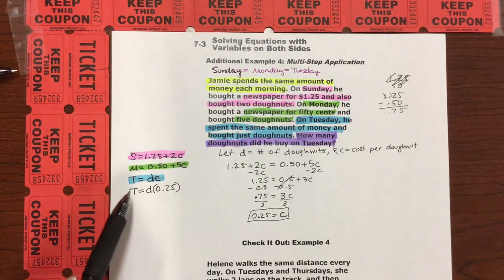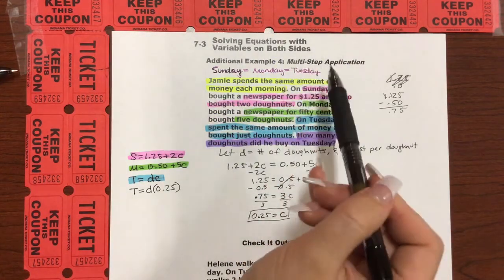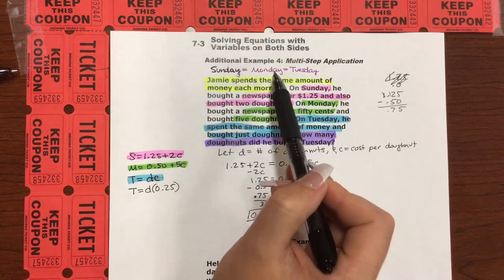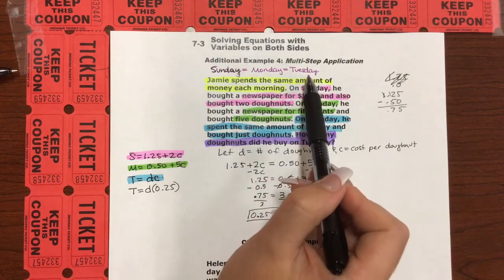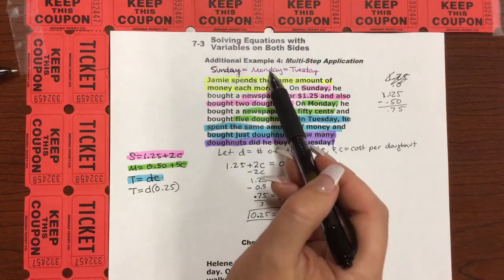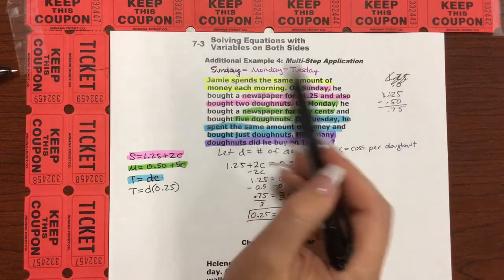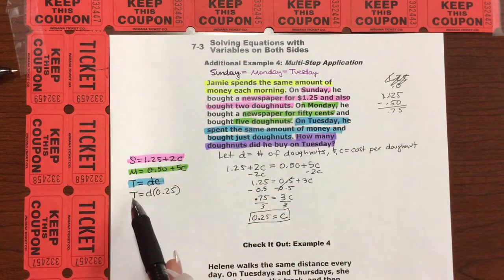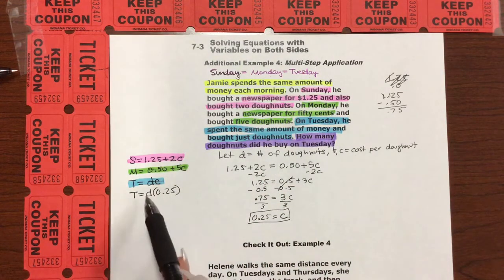And I think we have a better chance of figuring out what the actual total cost was, because what we know is that they spent the same amount on Sunday as on Monday as on Tuesday. So if we can figure out what the total cost was for Monday or Sunday, really, then we actually know what the total cost is for Tuesday. We could substitute that value in there and then solve it and figure out what D is.